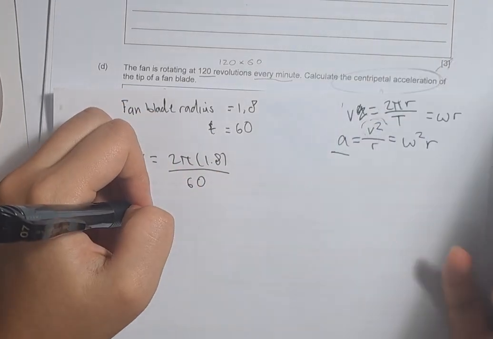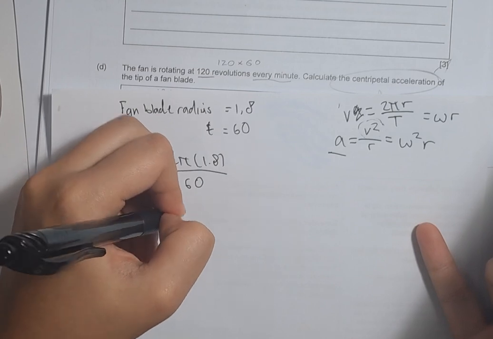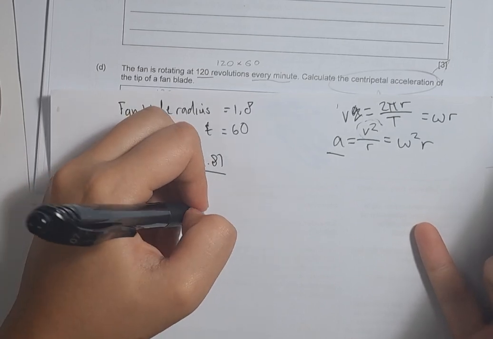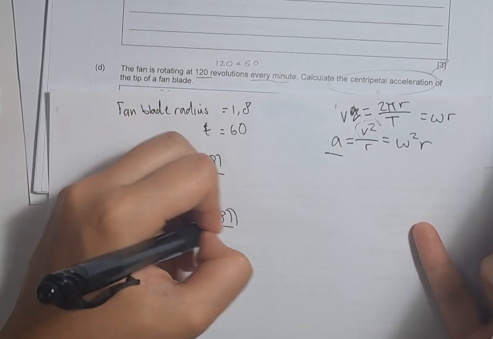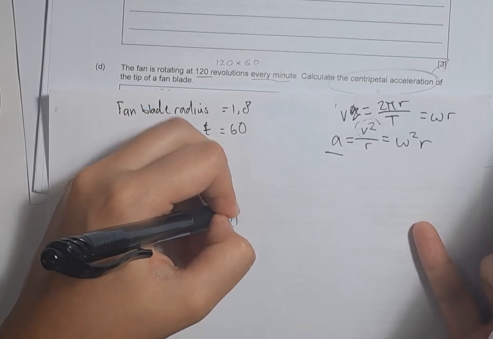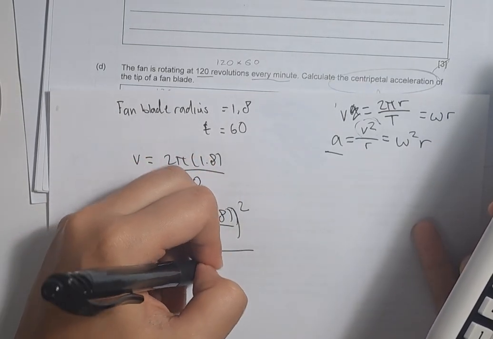Then we use that to find acceleration, v squared divided by 1.8.